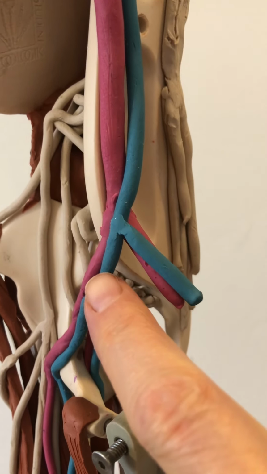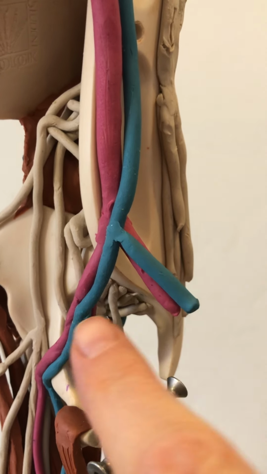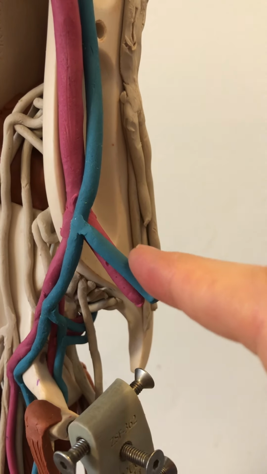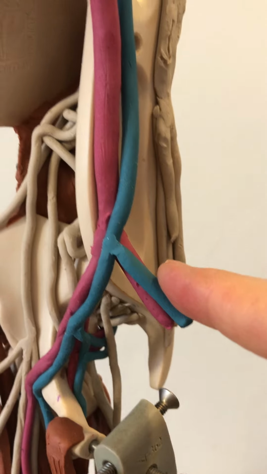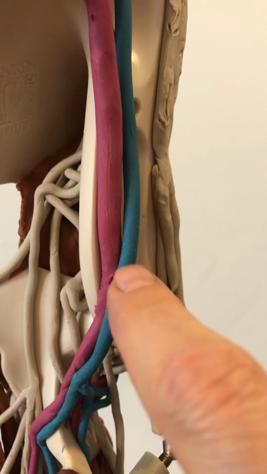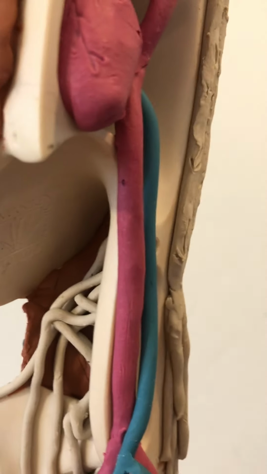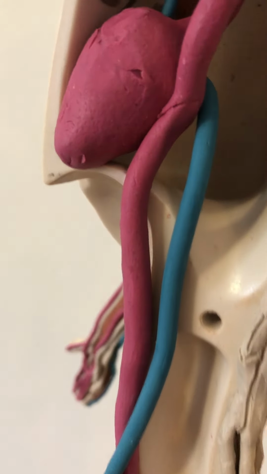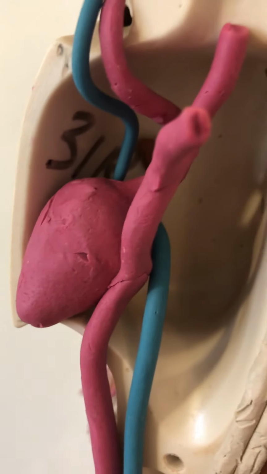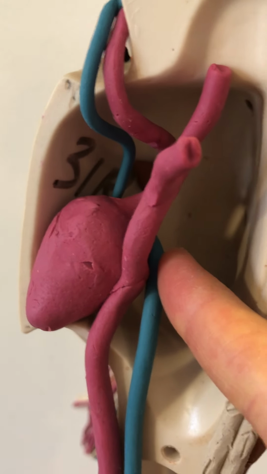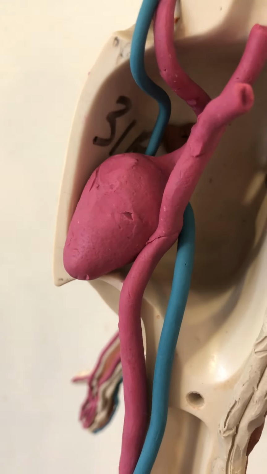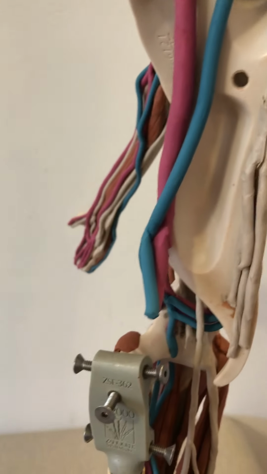So this is the common iliac that goes to the right side, or comes from the right side. This is the common iliac that comes from the left side. Both of the common iliacs fuse together to form the inferior vena cava, which then also goes up to the right atrium. So that is a tour of the veins.